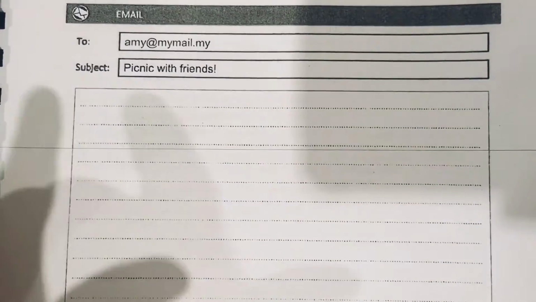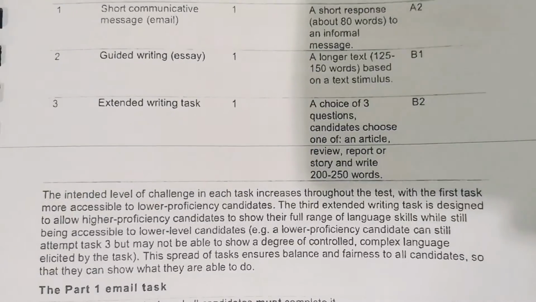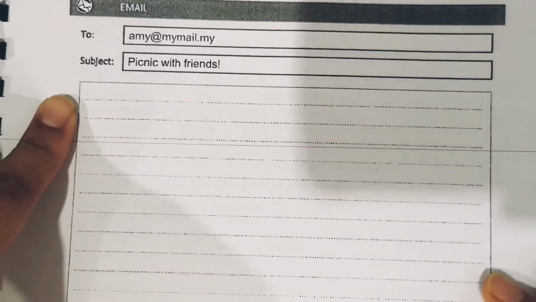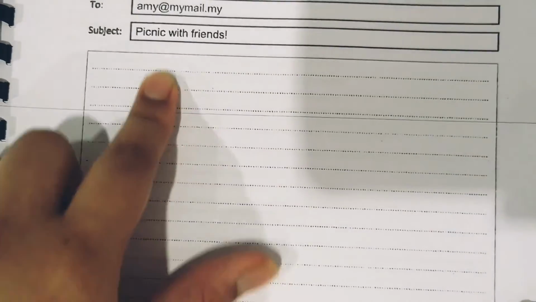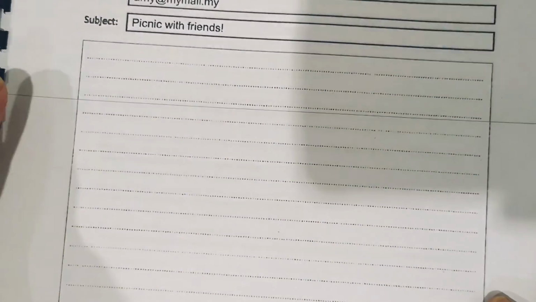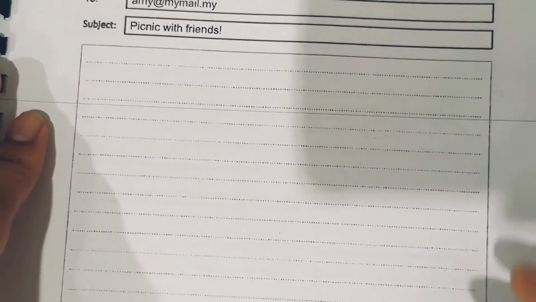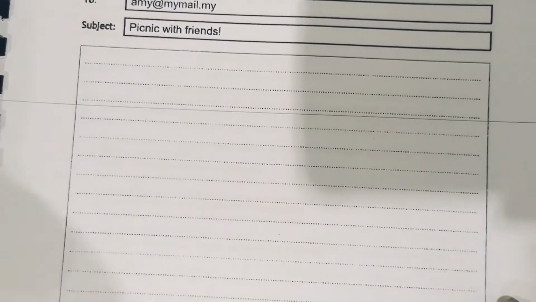Okay, so this is your first task for today. Your task is to reply to the email to Amy. So just now, Amy sent you an email, and you're going to reply to Amy. The subject will be picnic with friends. So please write 80 words consisting of everything that I told you. Please remember the place where you would like to propose for the picnic, and justify why you want that place, the activities, and also the things that you can bring with Amy and your friends. Okay, this will be your first task.